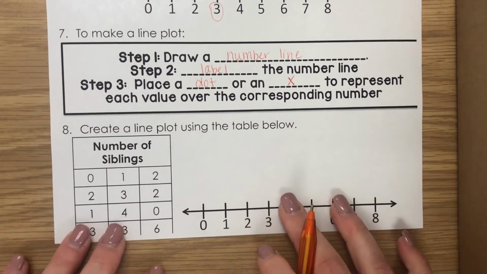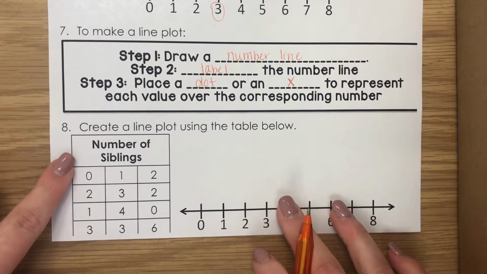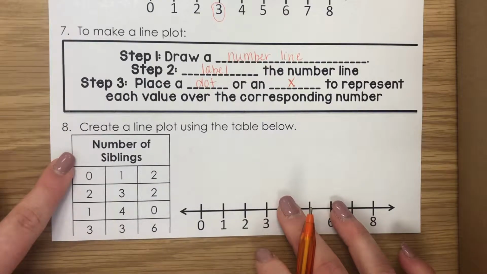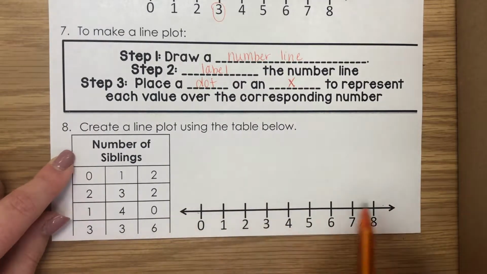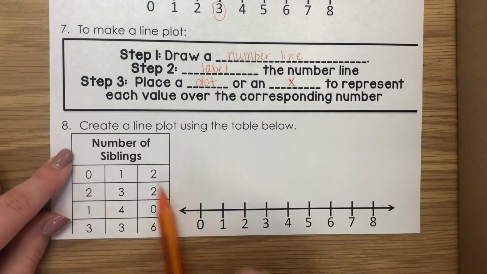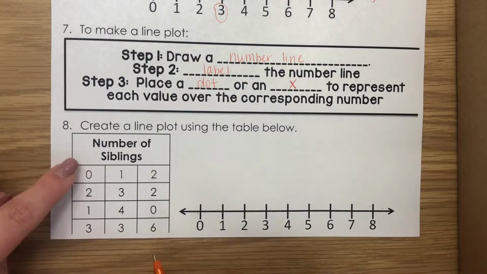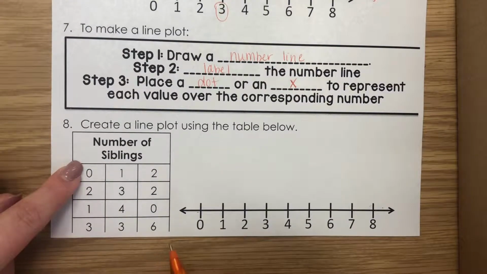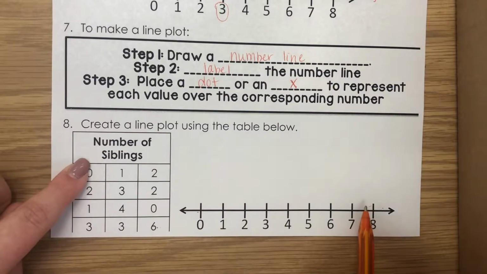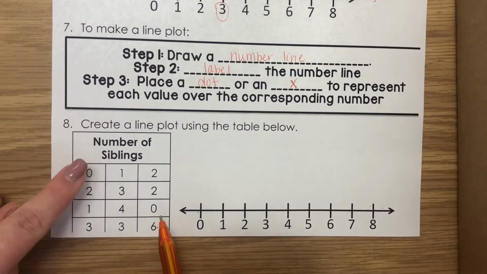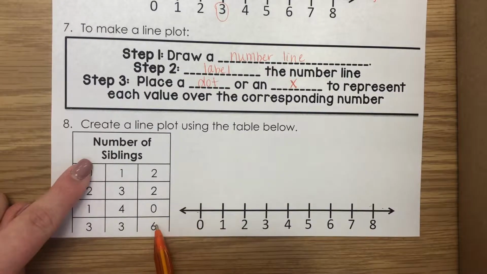So if we were asked, like we are in number 8, to create a line plot using the table below, they give us our number line, but if they didn't, you would want to create this number line. And if you look at the data, you know it's got to have the smallest value of 0, and the greatest value that I see here is 6. So it's at least got to go from 0 to 6. They went to 8, which is fine, but it at least has to go from 0 to 6.